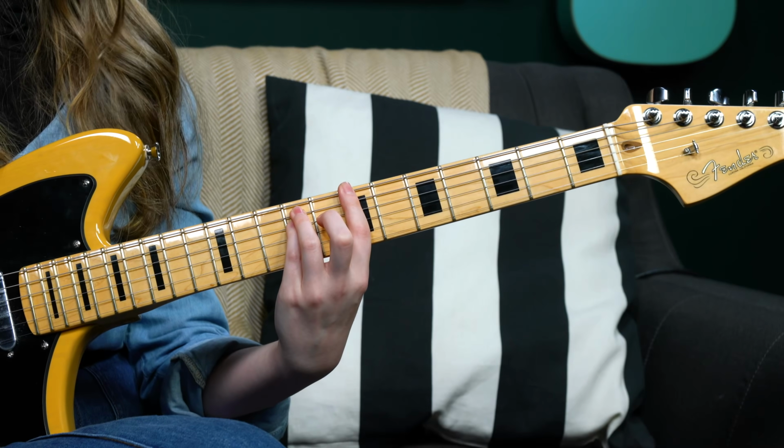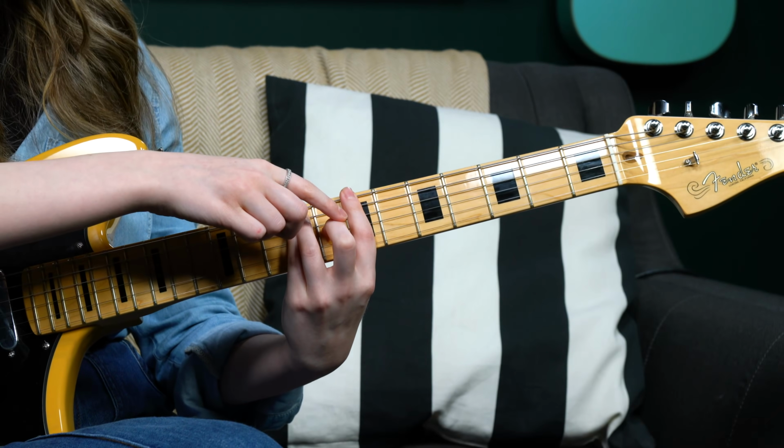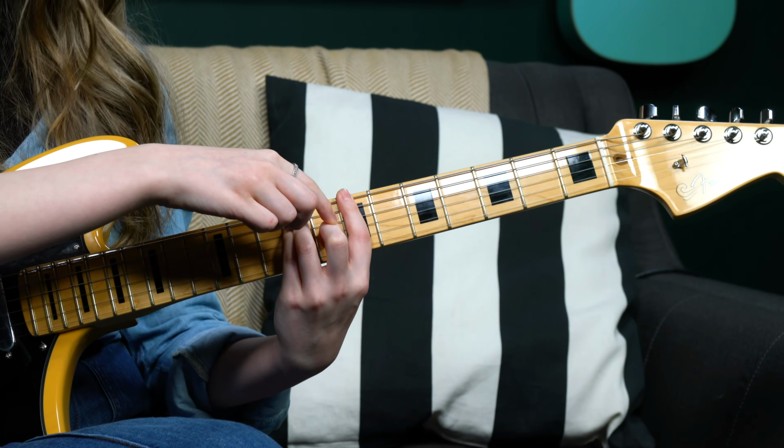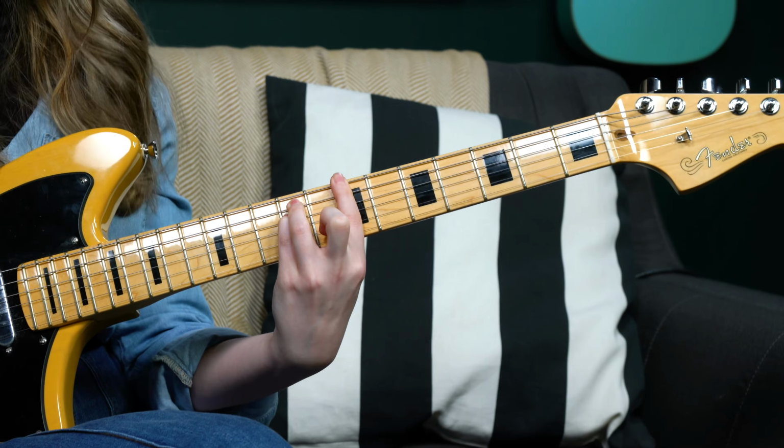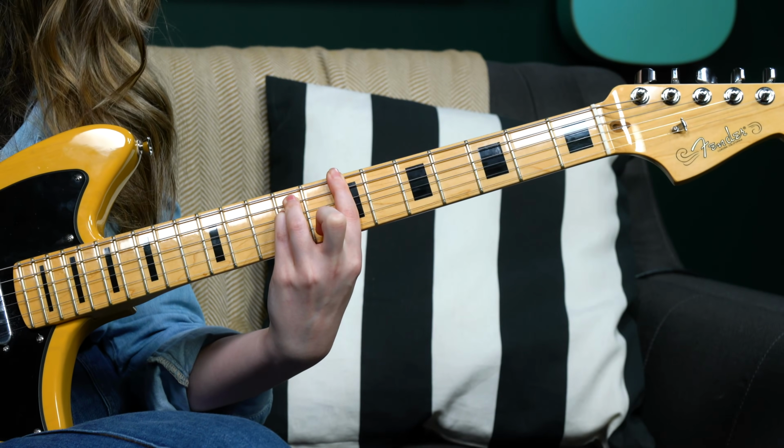Another thing to pay attention to, a lot of people run into trouble with the G string when they're playing minor bar chords, because unlike major bar chords where you have that covered by a finger like this, here, this is usually the string that doesn't have quite enough pressure.